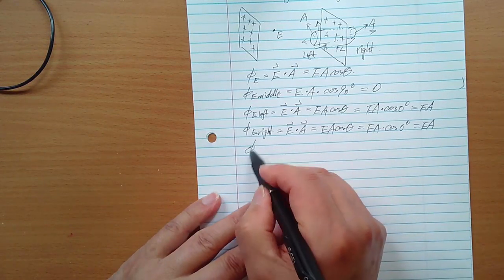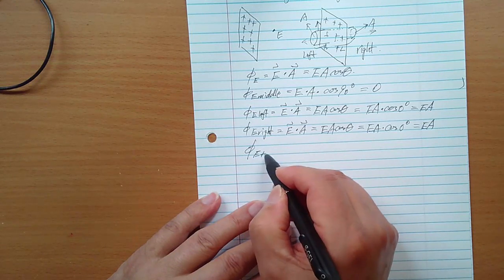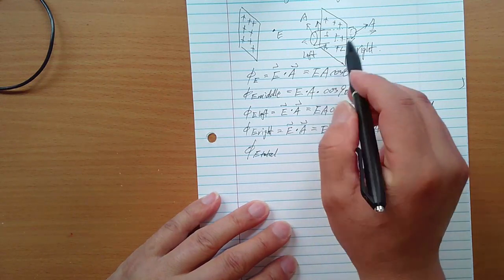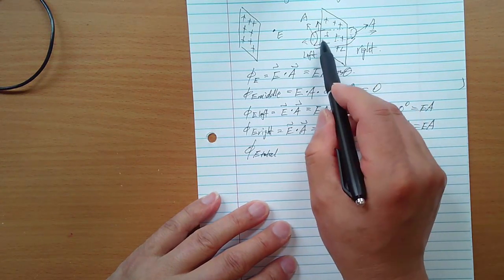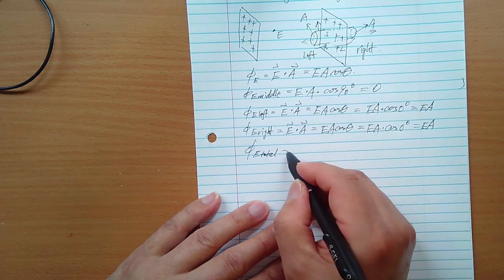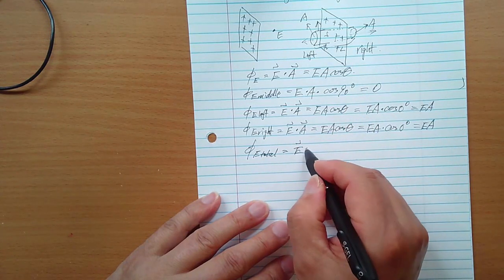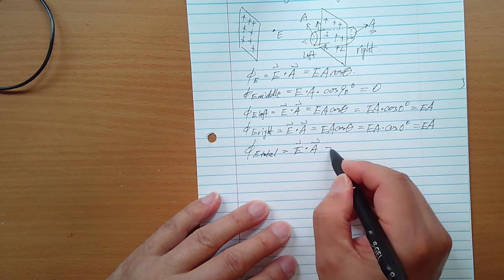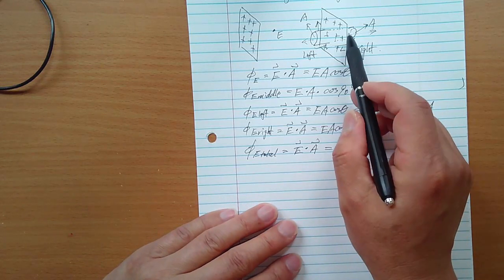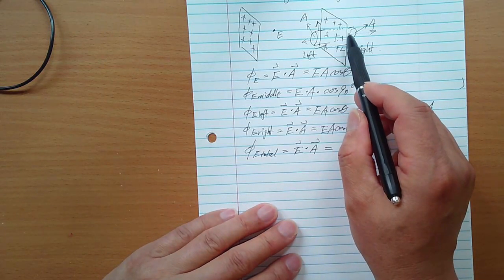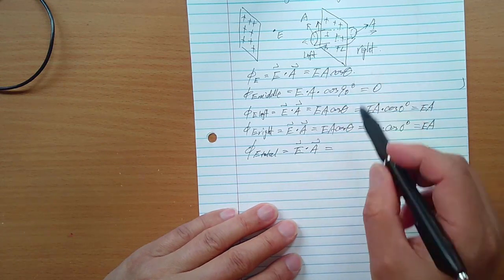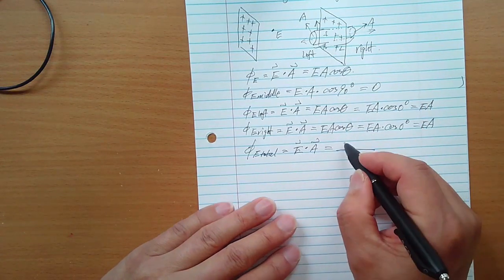Based on the Gaussian law, phi E total, which is this side plus the middle plus that side, would be E dot A, and that would be the total charge enclosed, because that's the Gaussian law.